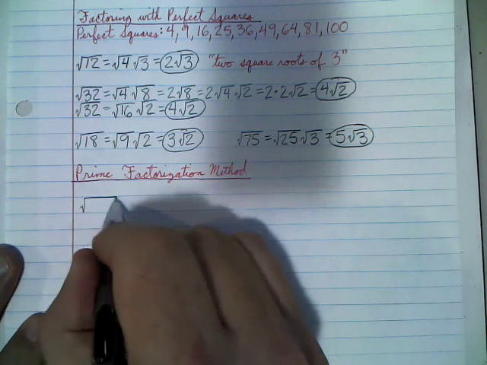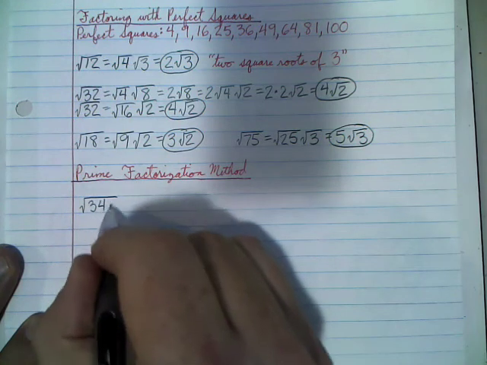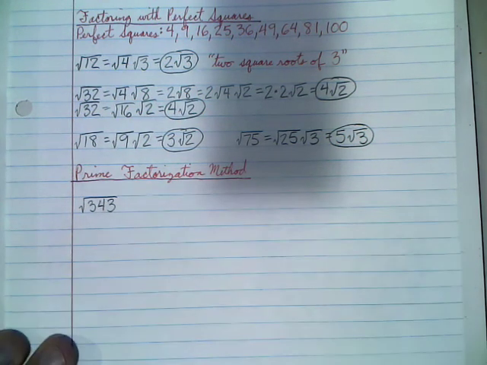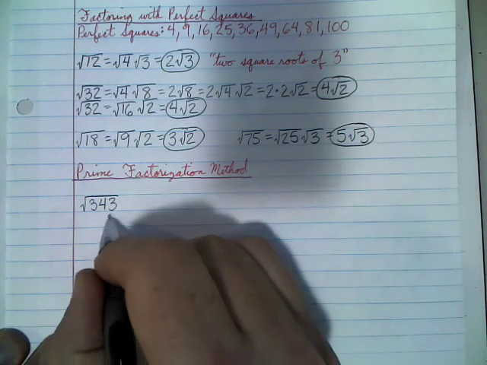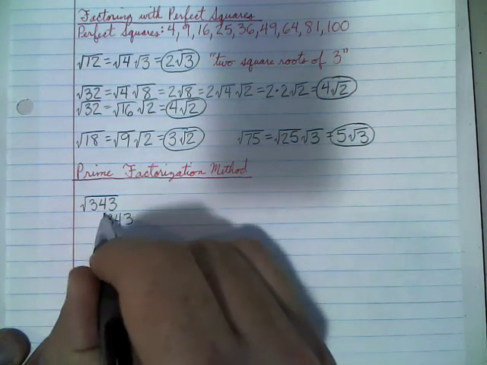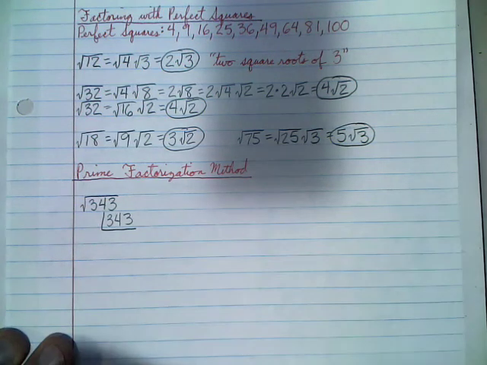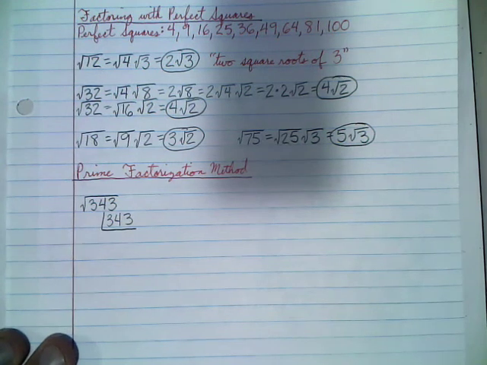First example we're going to take a look at is the square root of 343. So when it comes to this, I'm going to prime factorize this, so I need to know then, am I going to use a factor tree or division by primes? For this one, I'm going to choose to use division by primes. So remember, we're going to make an upside down division box. And now I'm looking for a prime number that goes into 343. Well, obviously 2 doesn't. You could check 3. 3 doesn't. 5 doesn't. 7.